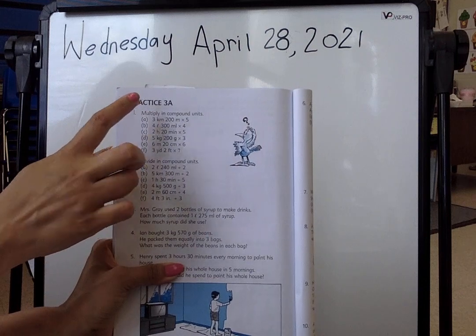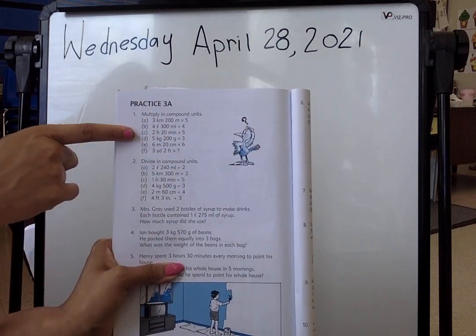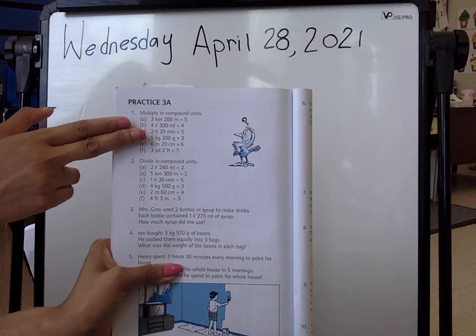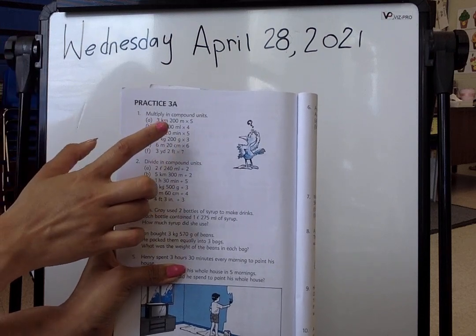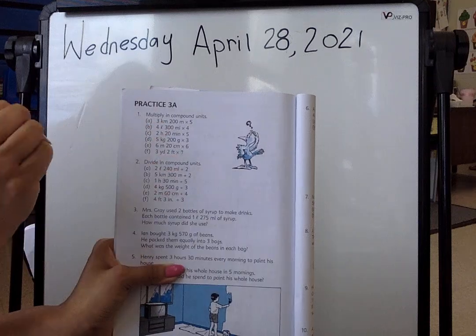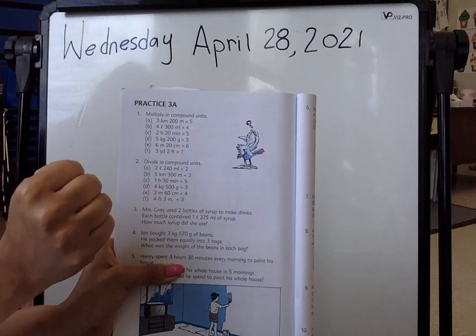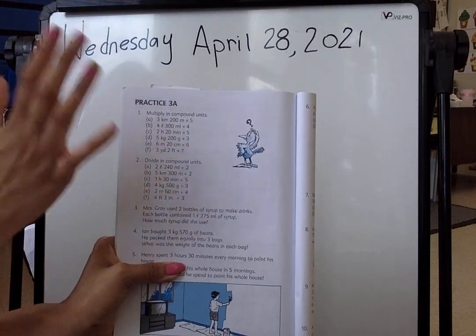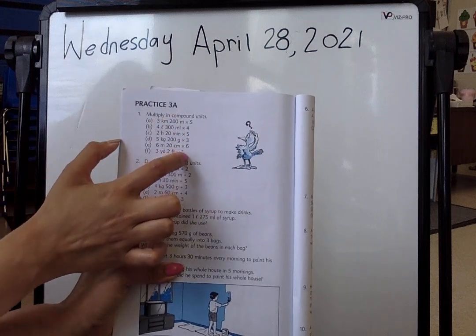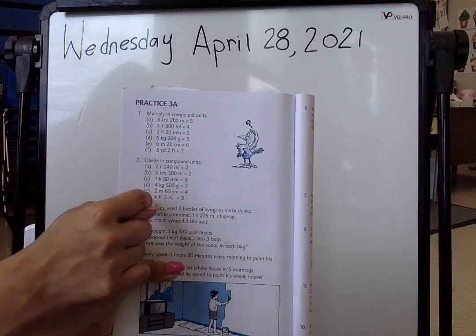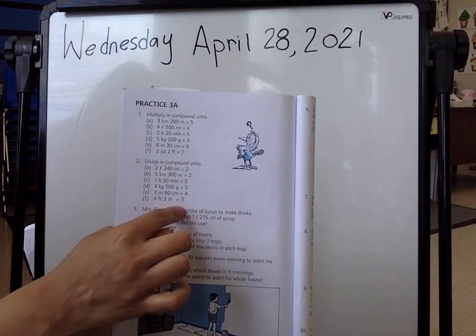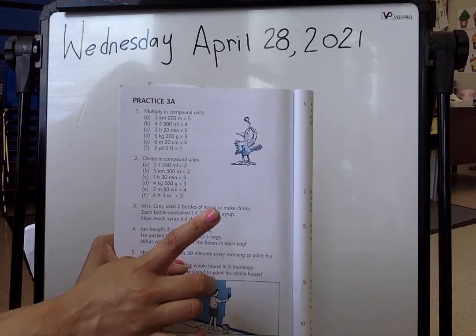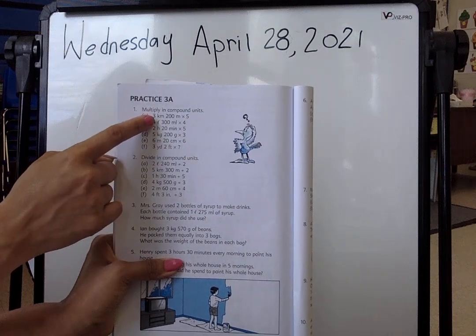Okay, so the first question, you have to multiply your measuring units. For example, if it says liters, hours, kilograms, meters, yards, kilometers, all of those, and you're multiplying with these numbers. And here you are dividing up your measurements with numbers over here. Now if you remember, this week we've been working with measurements.